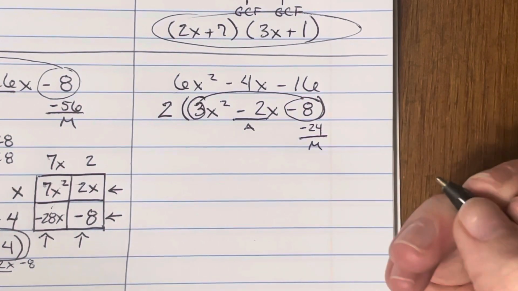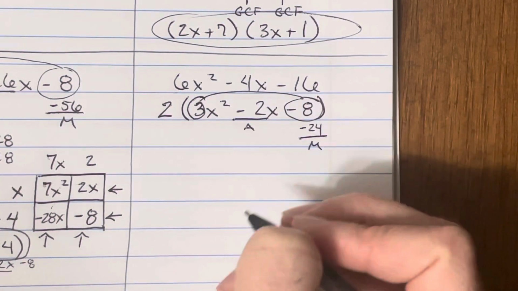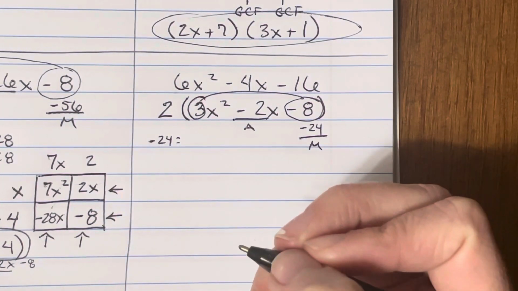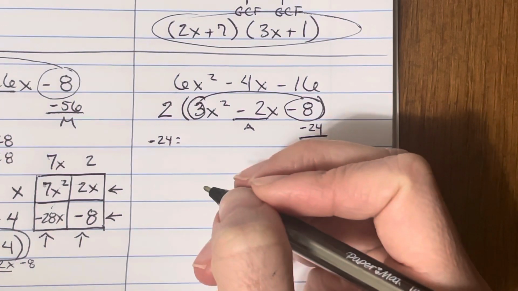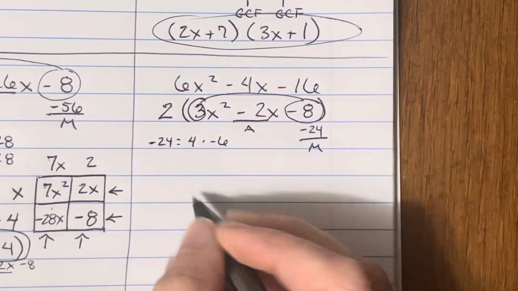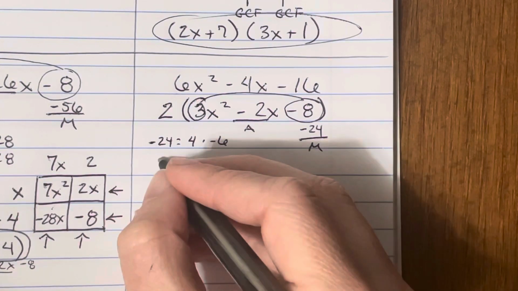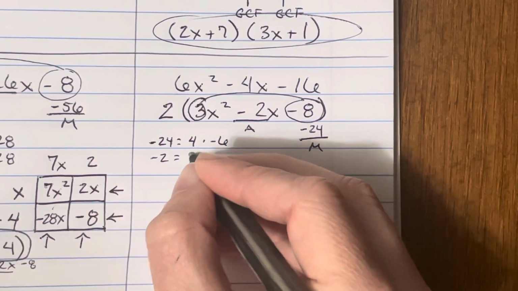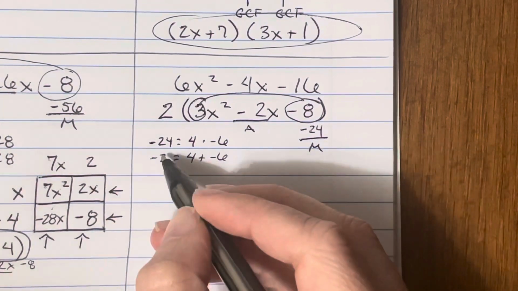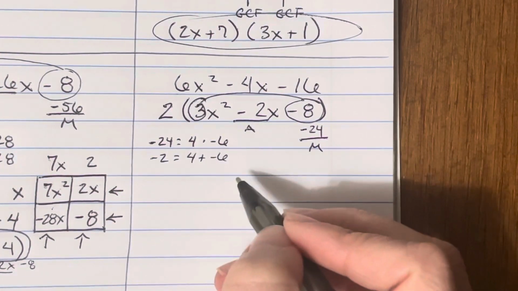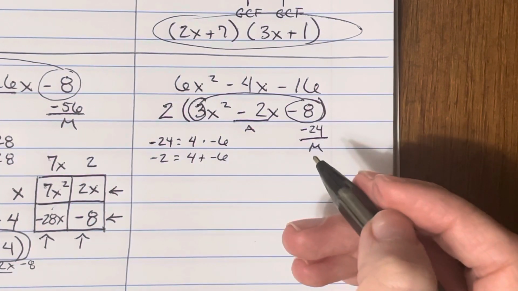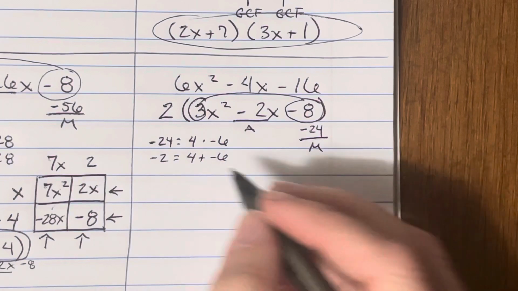And so I make my little list. I think about that a while. If I think about multiplication of -24, there's only a set number of things that will multiply together to get -24. And in this case, it ends up being 4 times -6. And that might have taken some trial and error. But it's because -2 is equal to 4 plus -6. So I add together to get those, multiply together to get those. I might have thought of 12 and 2, and 24 and 1, and 8 and 3, but I end up landing on the 4 and -6, just like we did the last unit.